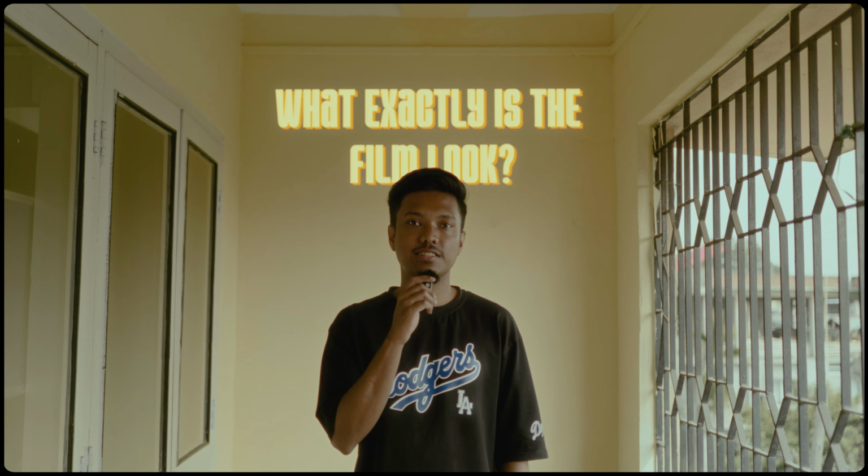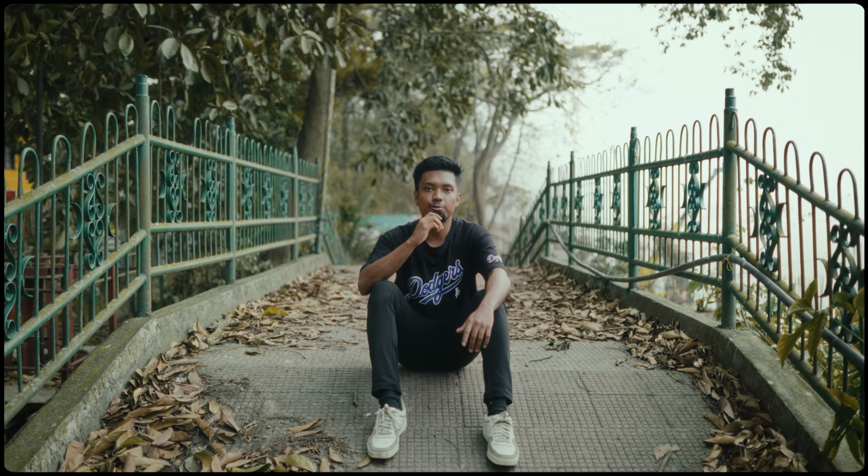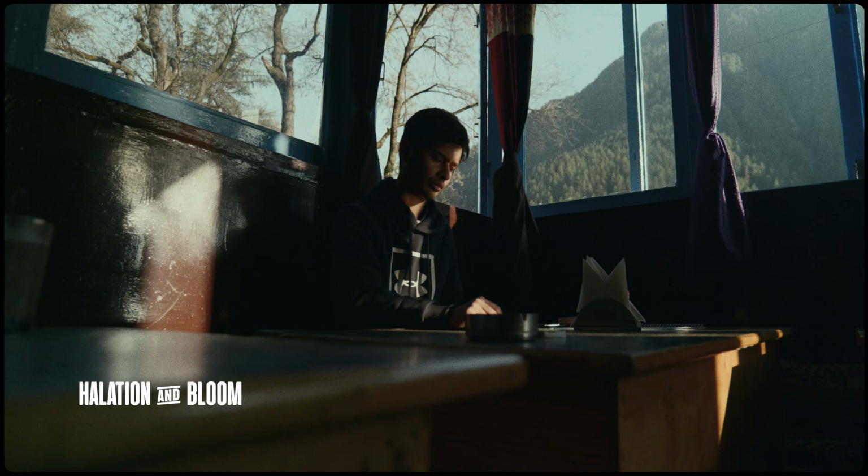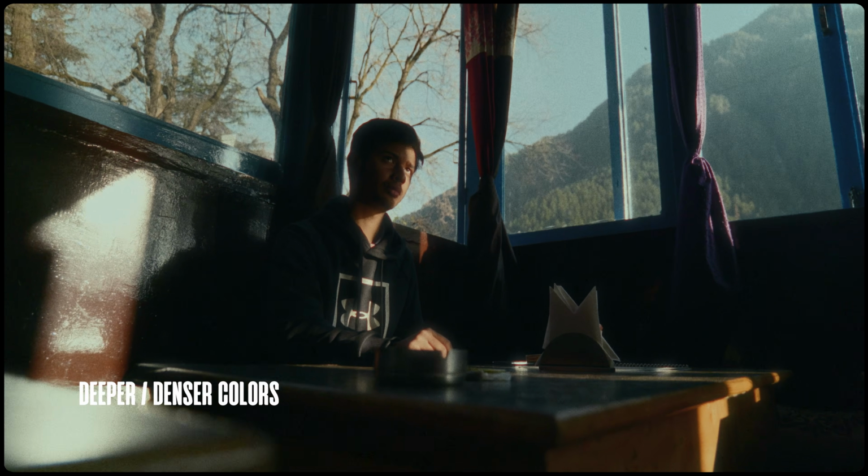So what exactly is the film look? Well, film look is characterized by a few key elements, including a desaturated color palette, a film grain effect, a halation or glow effect around the highlights, and deeper and denser colors.